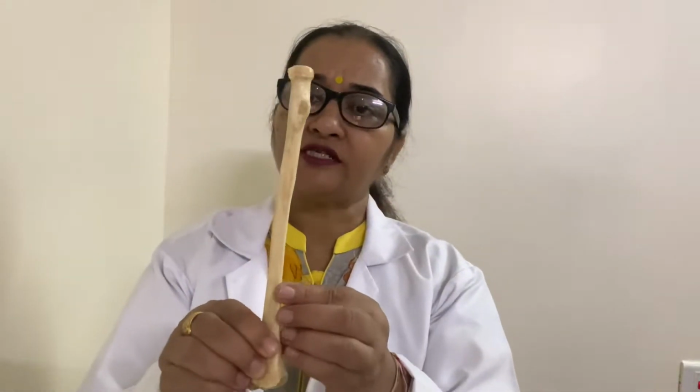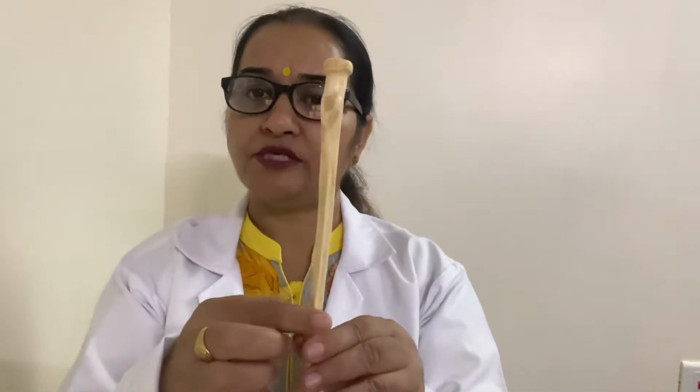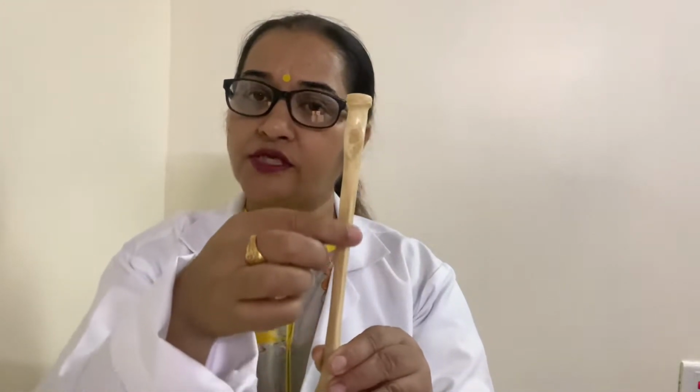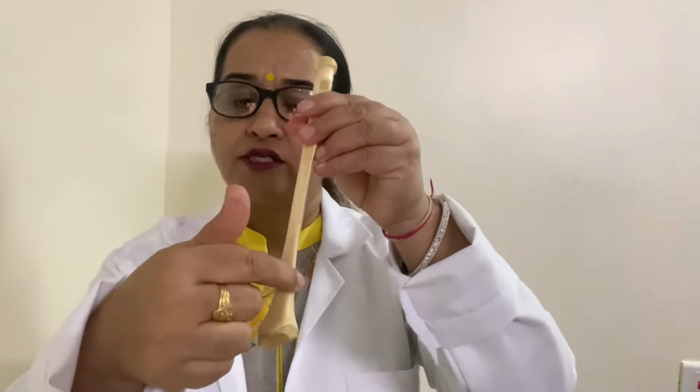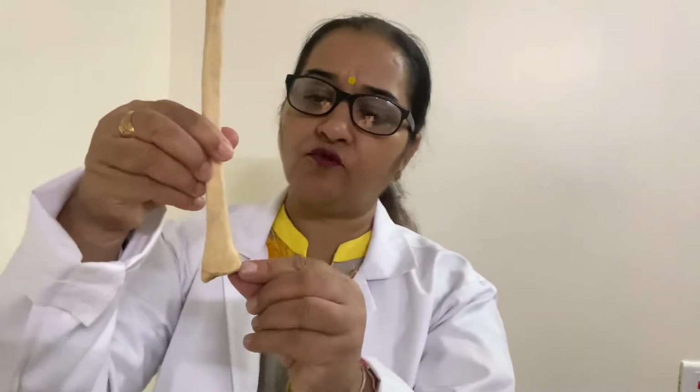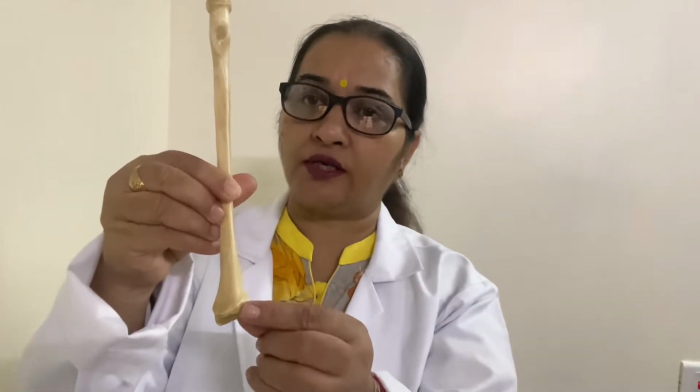Now it has a medial border. Now this is the medial border. It is the sharpest border. It is also called the interosseous border. Again it is starting from the radial tuberosity. It is coming downward, and it is forming the posterior wall or posterior border of this notch. What is this notch? Ulnar notch. So the head of the ulna is going to articulate here. So these are the three borders.